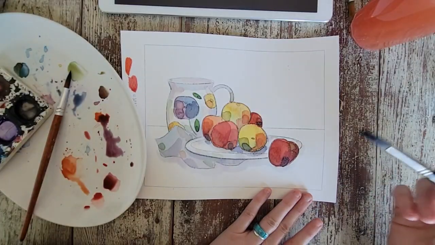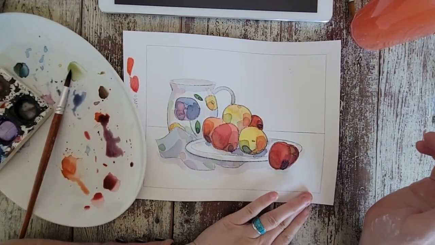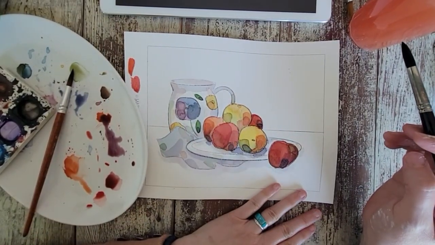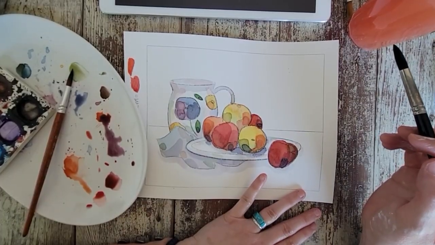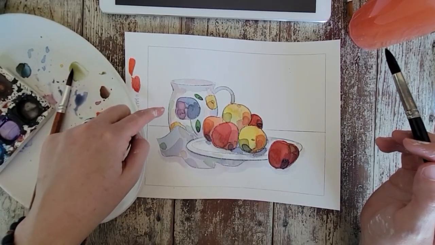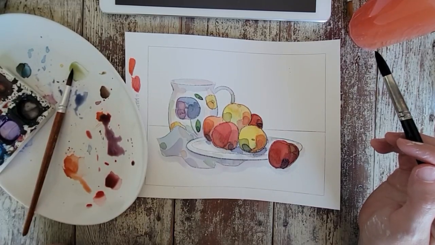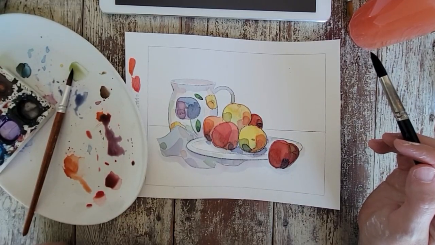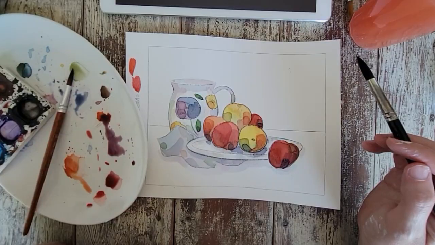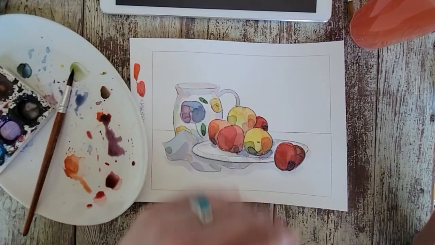Okay, I've got it all dry now, and I think for the last thing that I'm gonna do, honestly, I really love how this turned out. It's fun. I love the splotchiness of the colors. The only thing that might need a little work, I feel like the napkin blends in with the picture a little bit too much. So that might be something I could work on, maybe adding a pattern or varying the color. But I'm going to go ahead and do a quick wash on the top part of the background.